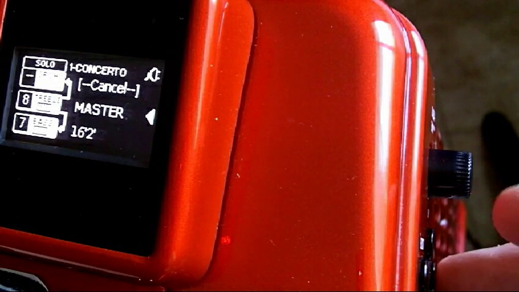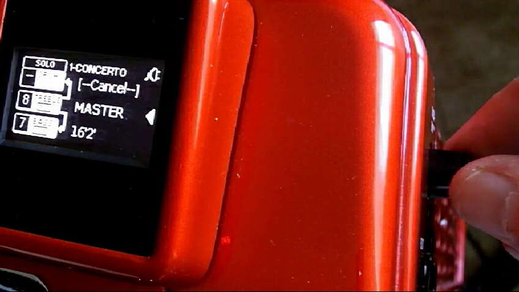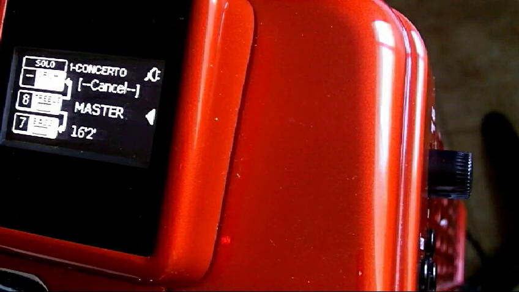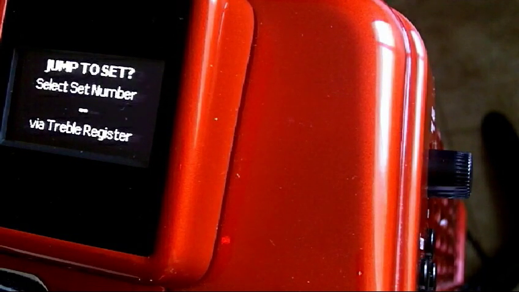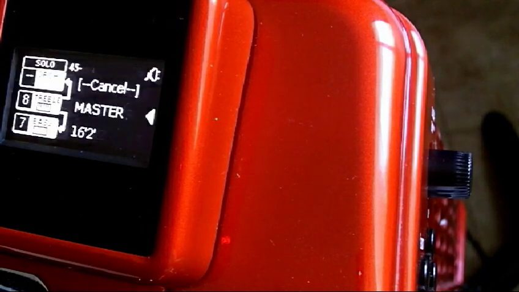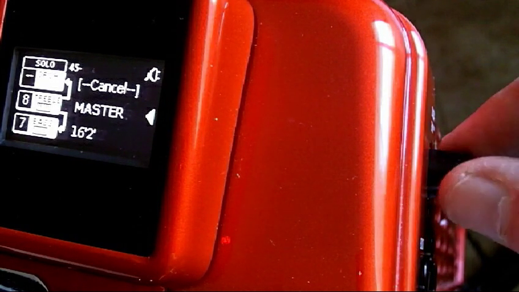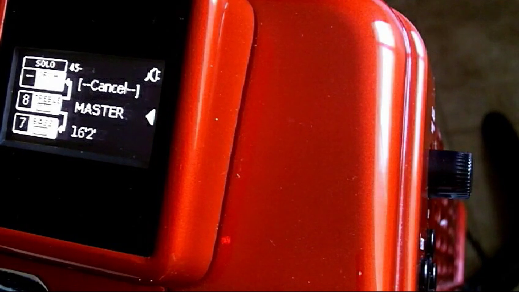So let's say that you want to copy a set to an empty location. First, I'm going to jump to set 45 to see what's available.